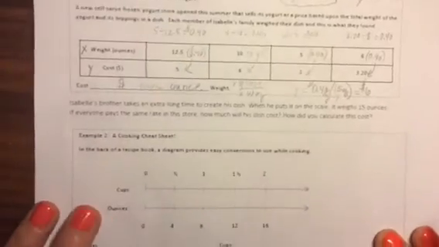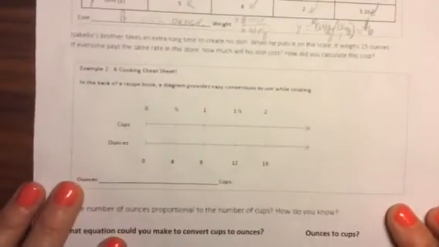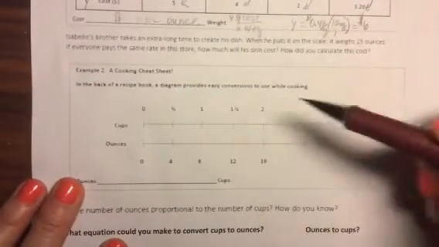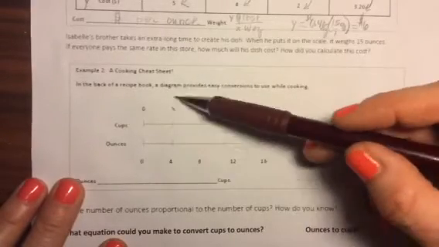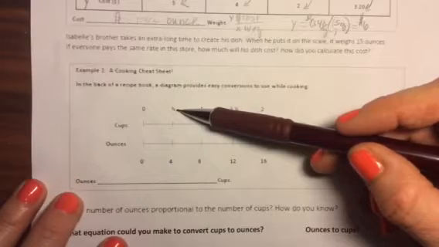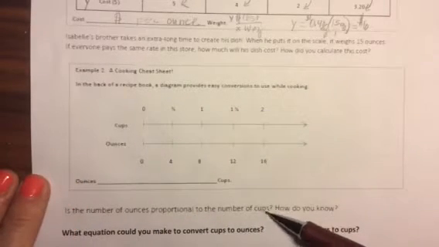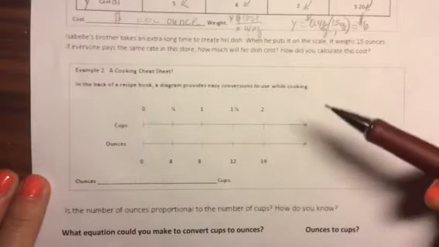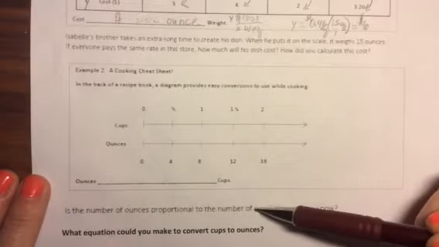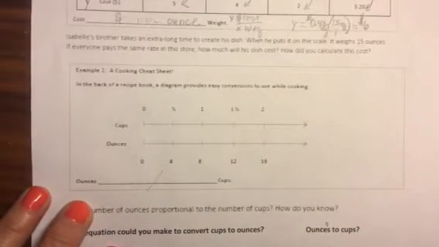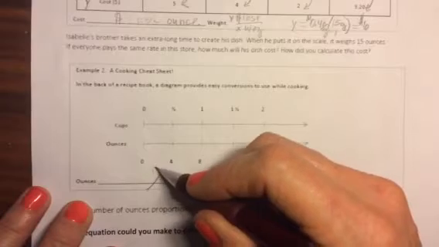All right, so if we look at the next example, this is a cheat sheet for cooking. And again, it's conversion. You could say how many cups are in an ounce or how many ounces are in a cup. But it says, is the number of ounces proportional to the number of cups? How do you know? Okay, so if it's ounces proportional to the number of cups, then we're doing ounces per cup. I'm just using a slash, but you could also say per, or you could use the colon.